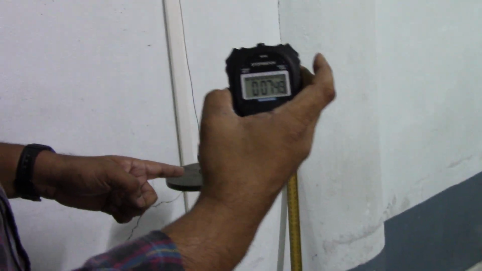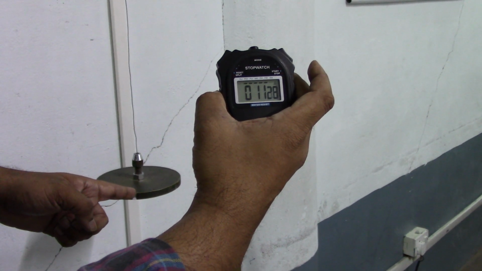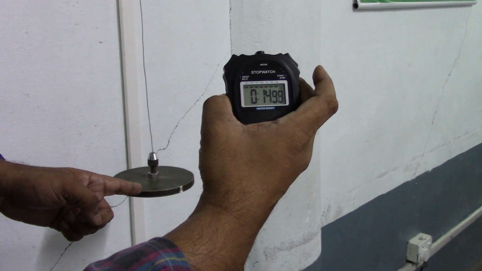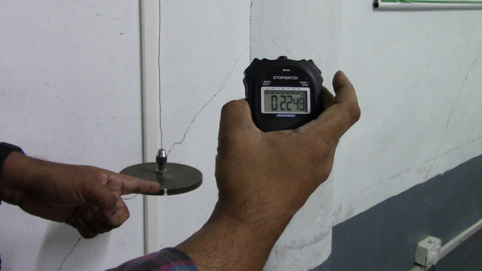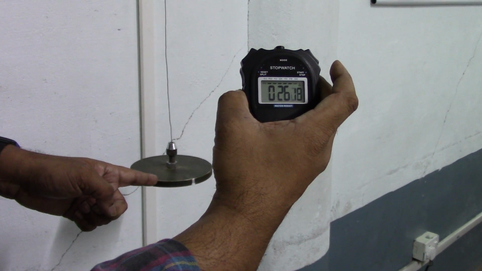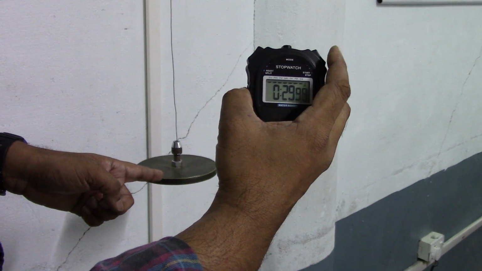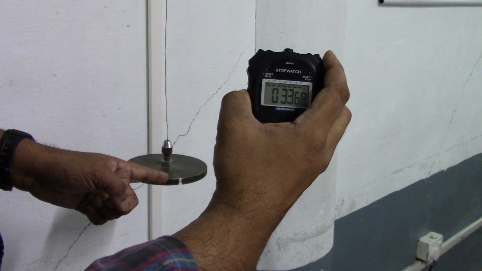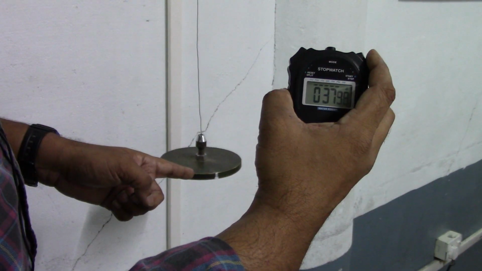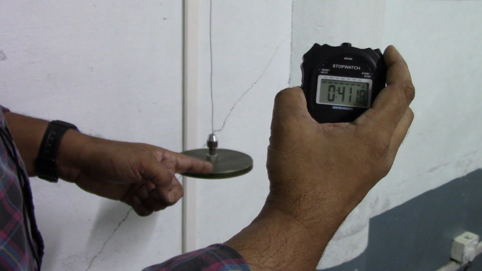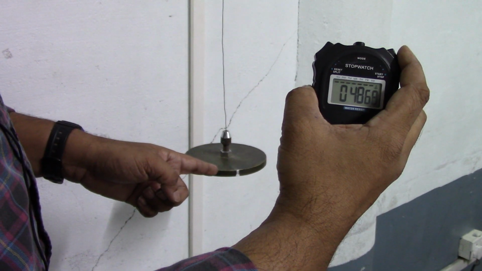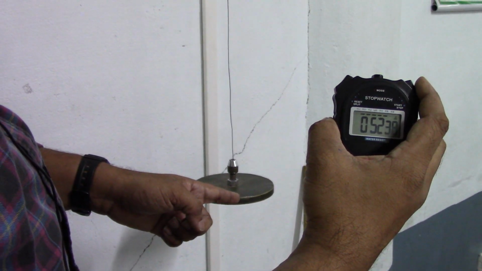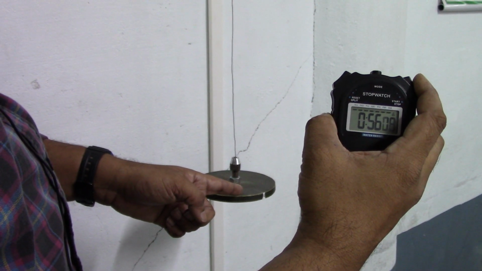One oscillation, 2 oscillations, 3, 4, 5, 6, 7, 8, 9, 10, 11, 12, 13, 14, 15, 16, 17, 18, 19, 20.